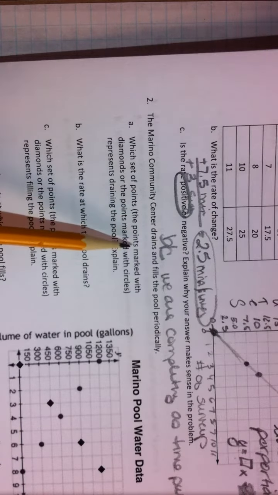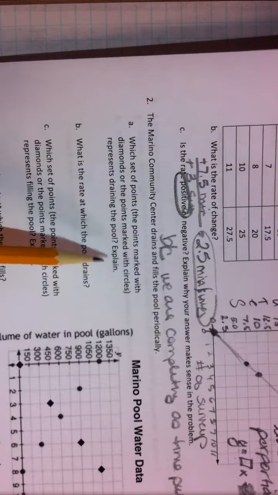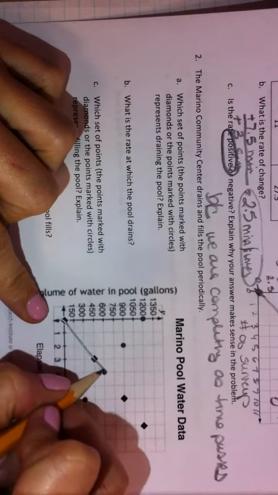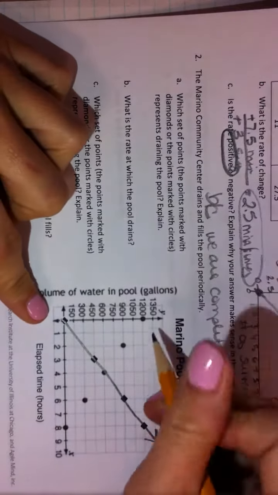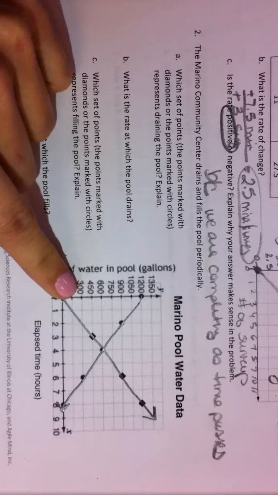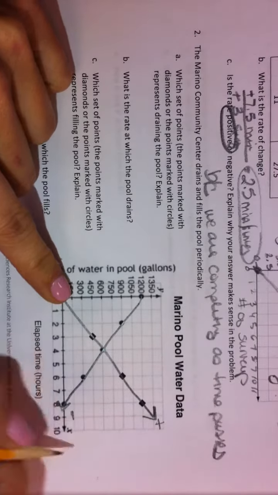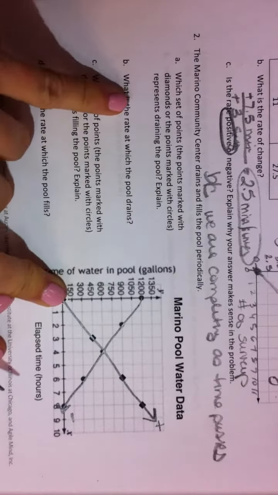Okay, sorry guys. The Ms. O Community Center drains and fills the pool periodically. Which set of points, the points marked with diamonds or the points marked with circles, represents draining the pool? Well, first of all, let's connect the diamonds. And let's connect the circles. So this one obviously has a positive rate of change. This one obviously has a negative rate of change. I think this will be a little bit easier now.